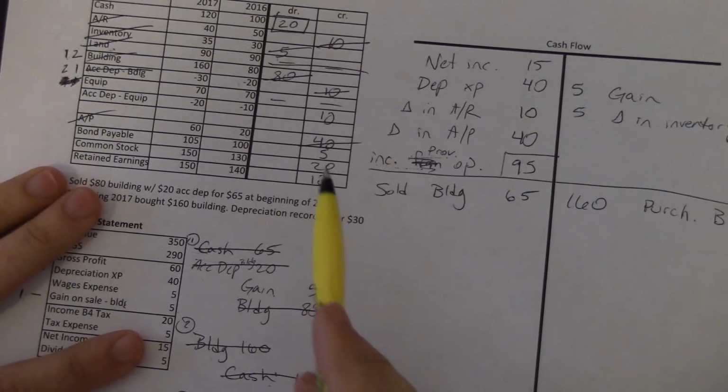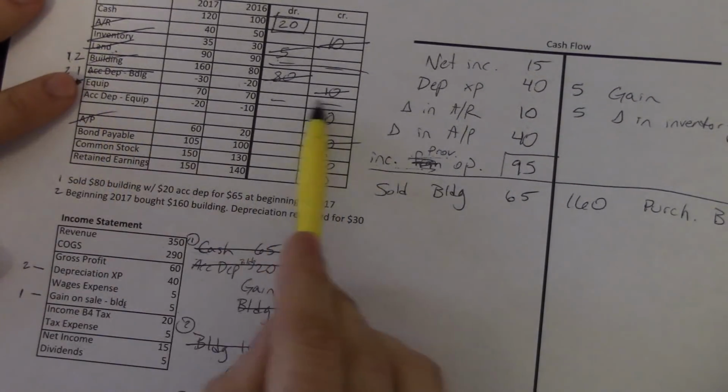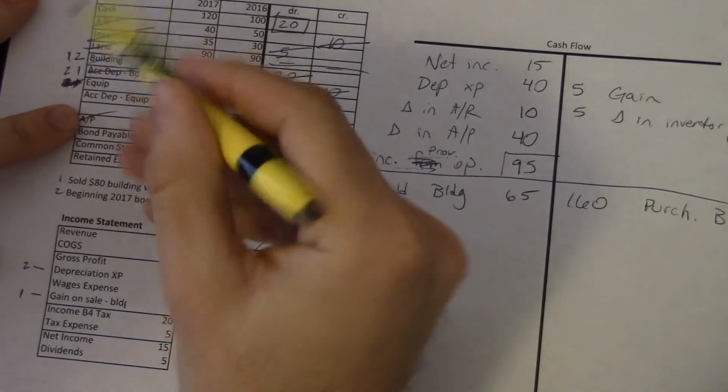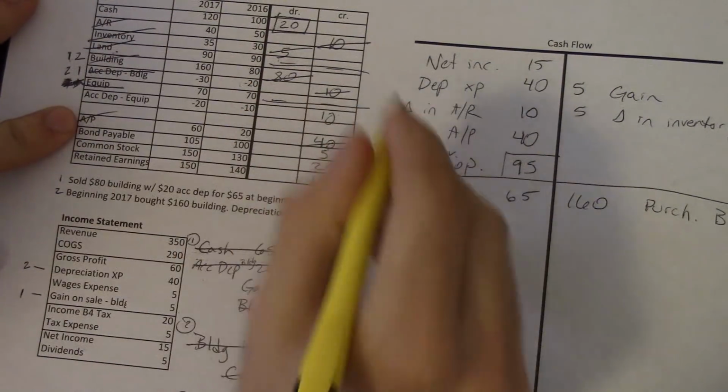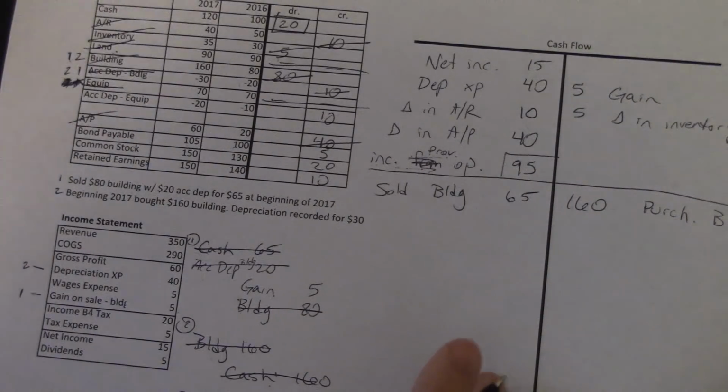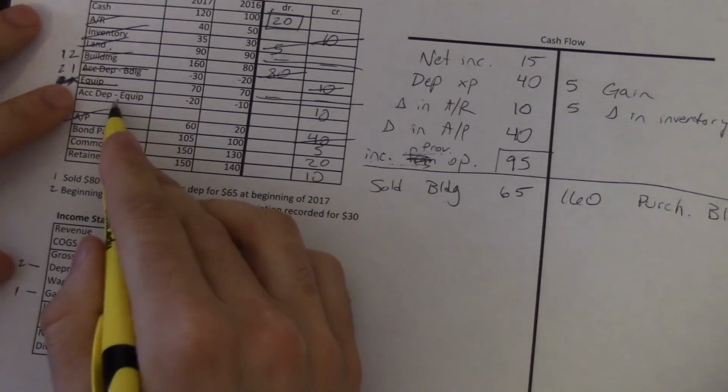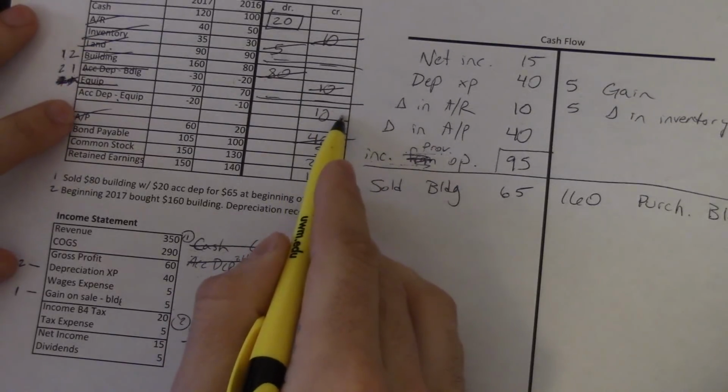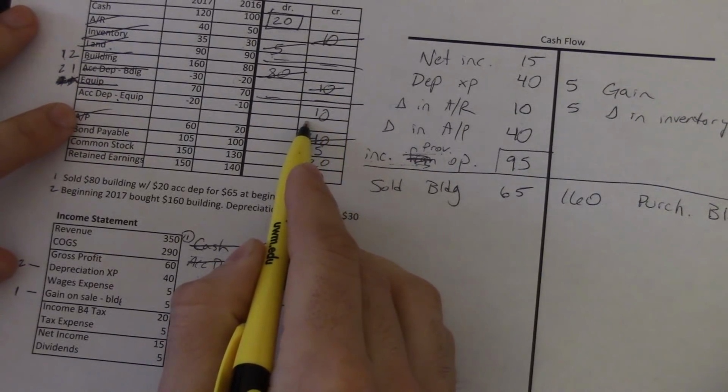Let's go to this equipment. So the equipment, there was no change. So we're lucky there. We don't have to do anything dealing with the equipment. Accumulated depreciation on the equipment. We've got a credit of 10.